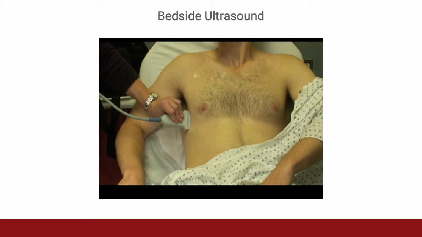Bedside ultrasound is another imaging technique that can be used to evaluate critically ill patients without needing to move the patient out of the emergency department. Ultrasound can be used to look at the lungs for signs of infection or fluid overload within the lung. It can be used to look at the heart to see if their ejection fraction is still normal or has changed, and it can be used to assess volume status. This topic will be covered more fully in another session.